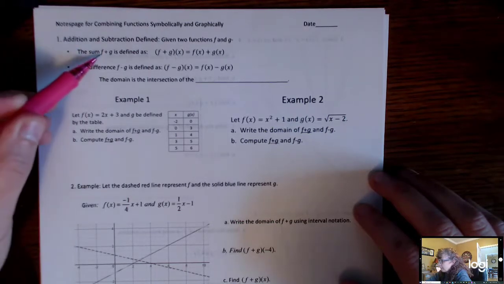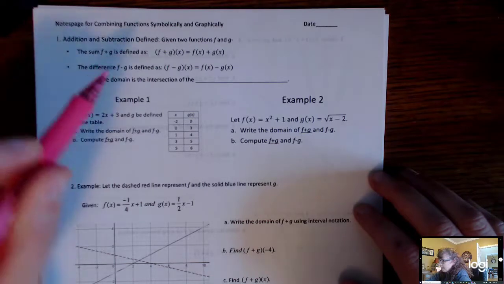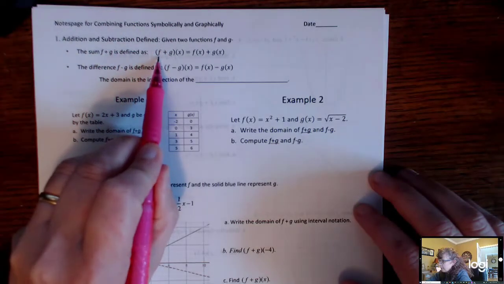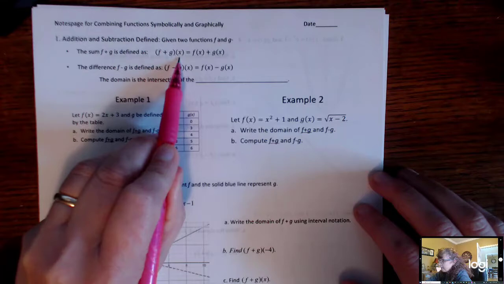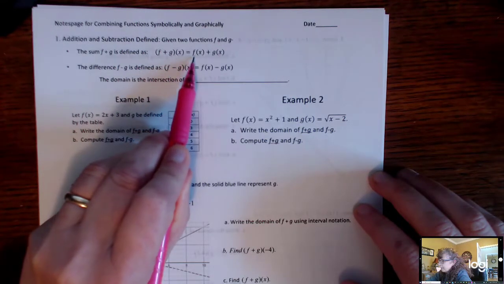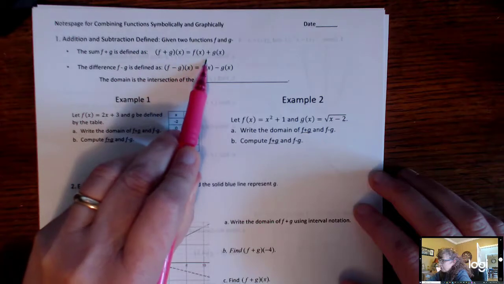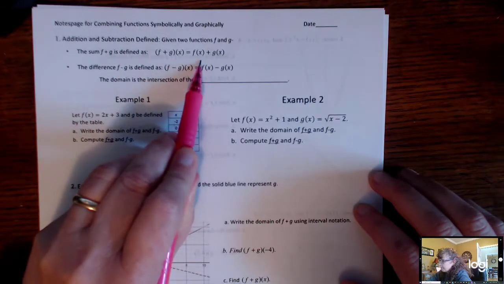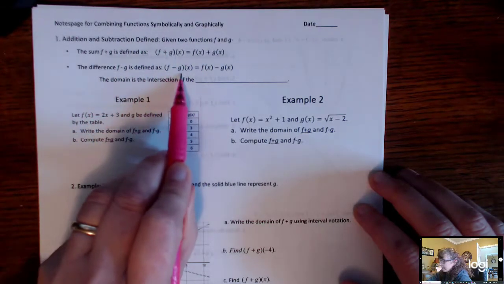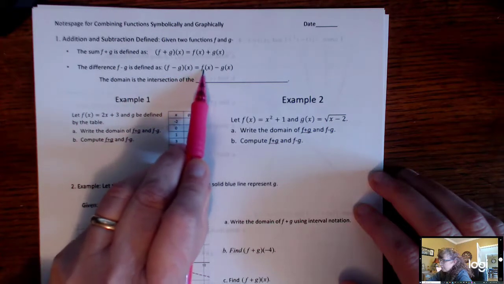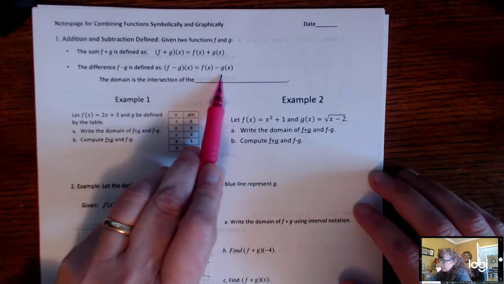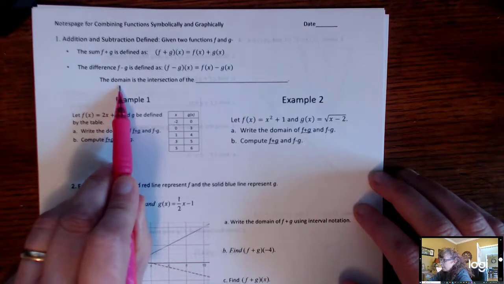The sum of the function f plus g is defined as, if you see parentheses f plus g of x, that simply means f of x plus g of x. And if you see f minus g of x, that simply means the function f of x minus the function g of x.